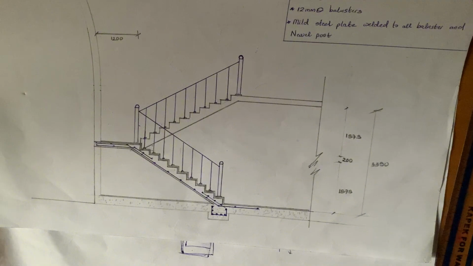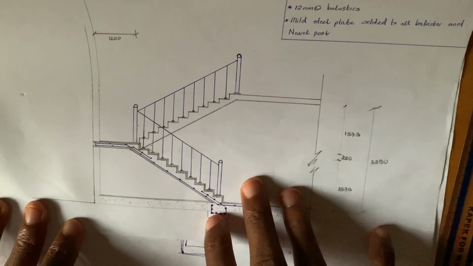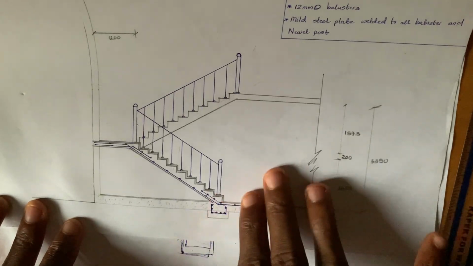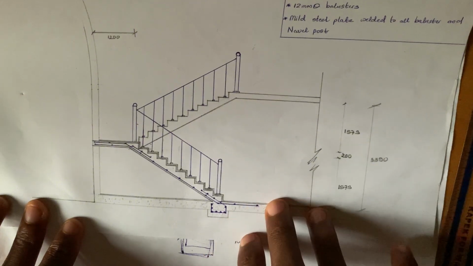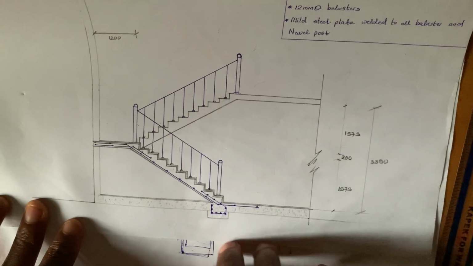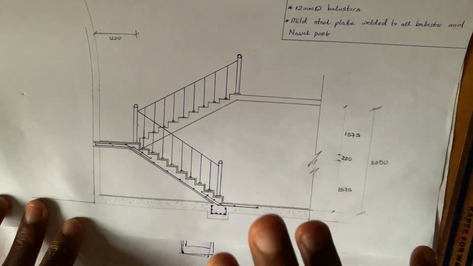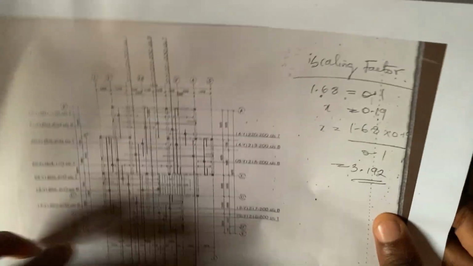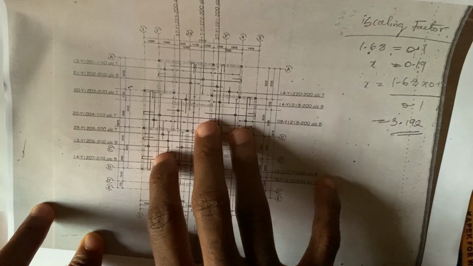So what you usually do when they don't give you a reinforcement schedule, you have to make multiple assumptions. So you know that your measurements might not be as accurate as possible because you're assuming, and the assumptions are going to be a lot. So it is important for them to give you a bar bending schedule, or a reinforcement schedule, or a reinforcement drawing. Like this is an example of a reinforcement drawing.